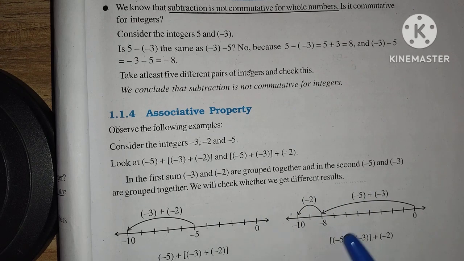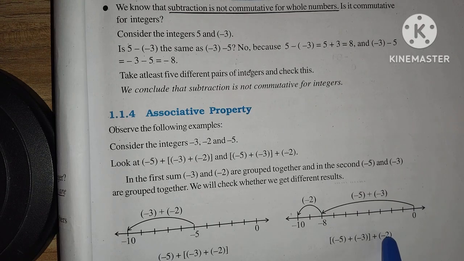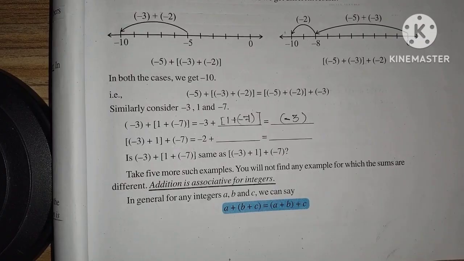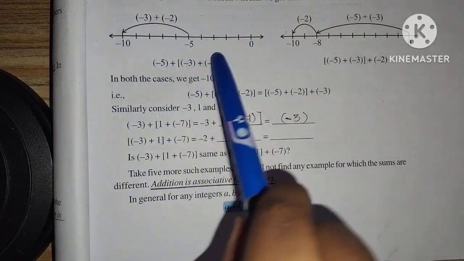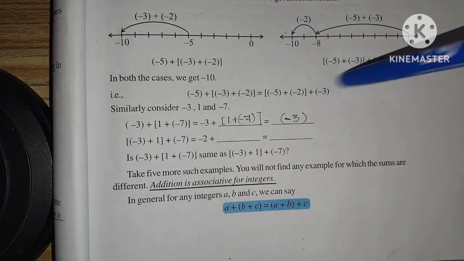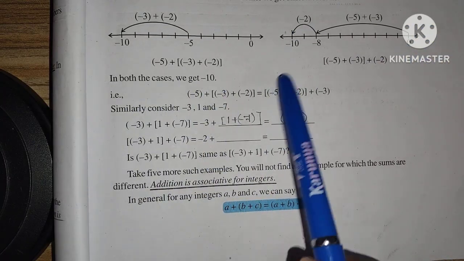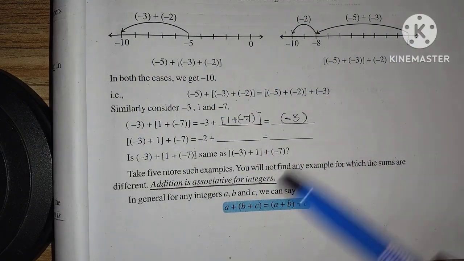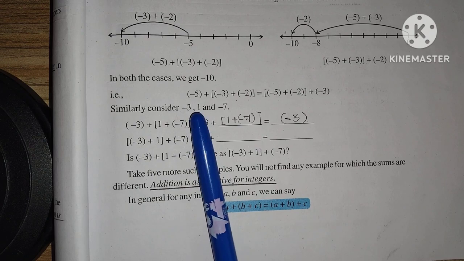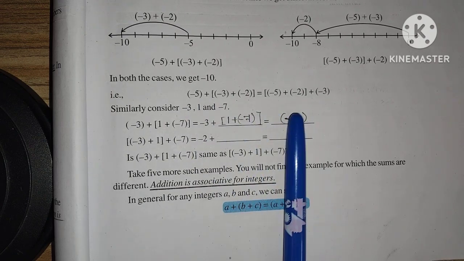Now they are checking it with the help of a number line over here. We'll see whether they get different results. For the first sum they have given it here in this number line, and for the second one they have given it here. In both cases we get minus 10. From the first sum also we get minus 10, here also we get minus 10. They say, therefore, these both are equal.